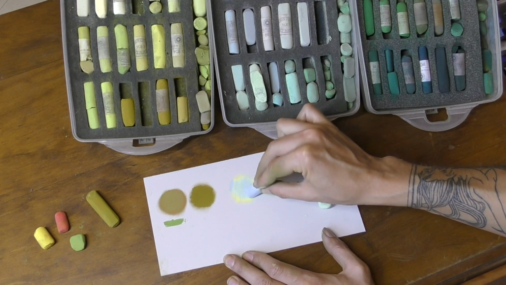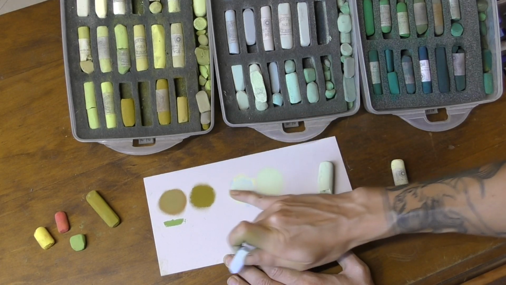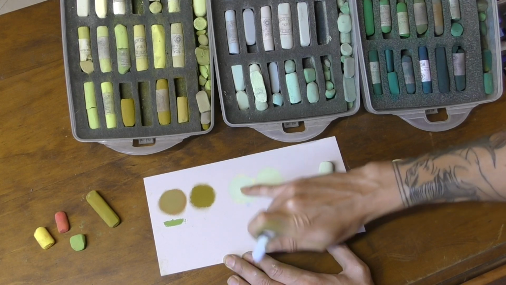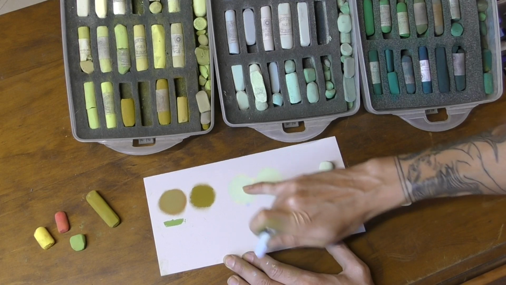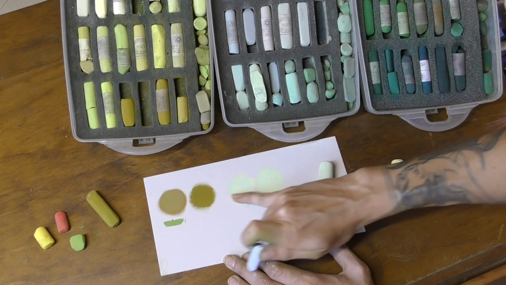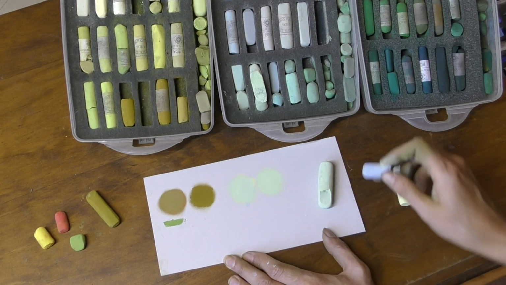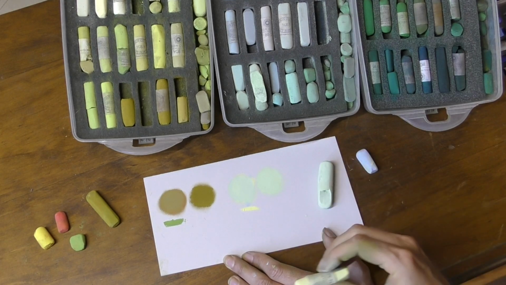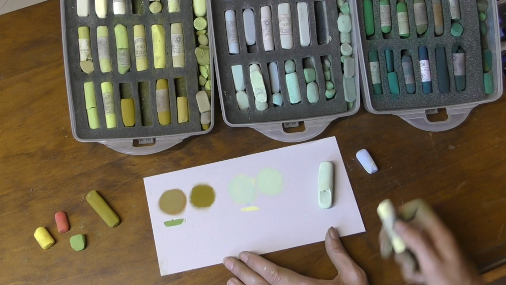And just like you would if you're mixing paint, play about with this and mix colours together, experiment with your colours and see what happens when you mix colours together, as it's really going to help improve your eye at analysing colours while you paint. So that's pretty close. It's certainly brought this colour much closer to the minty green that I was looking for.